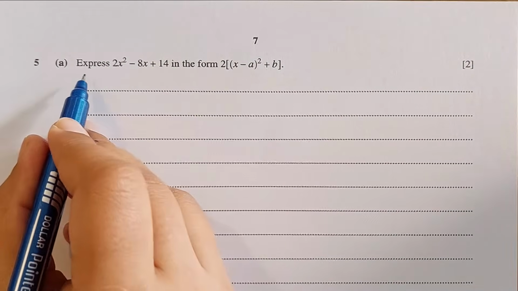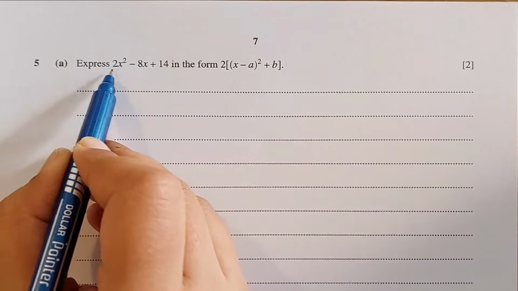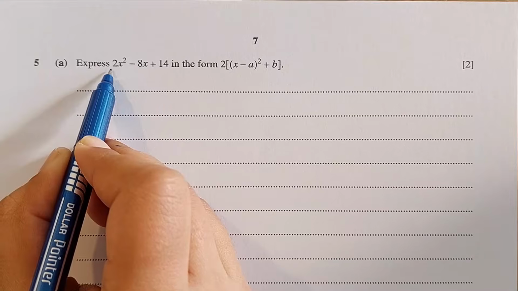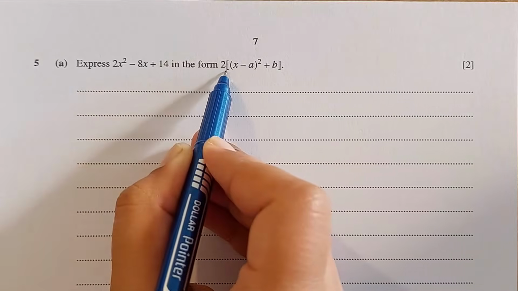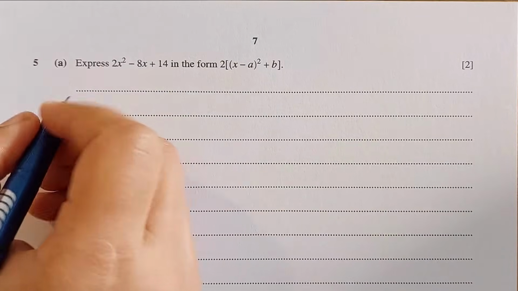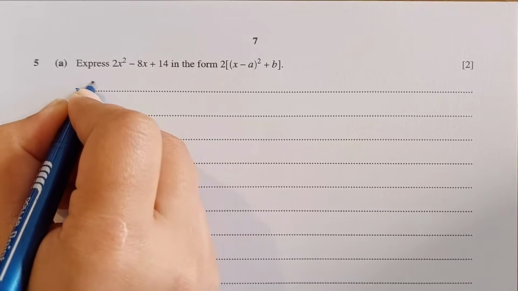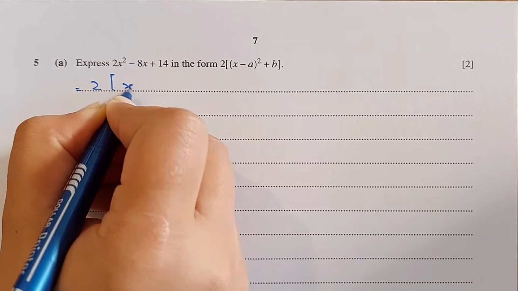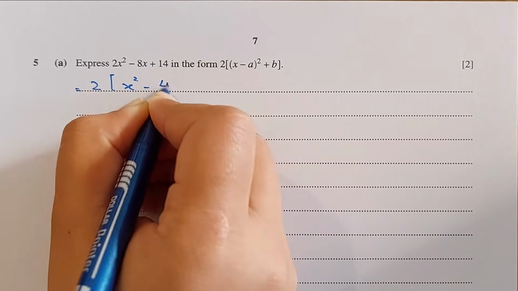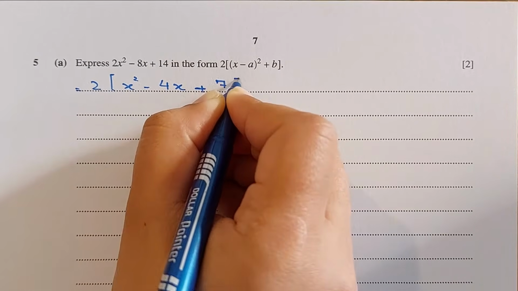Question number 5, part A, express this expression into this form. Basically this is the standard form of a quadratic equation, and this is the vertex form of the quadratic equation, right? To express this, first you can see 2 is common, so let me take 2 common. So we have x square minus 2 times 4 is 8, plus 2 times 7 is 14.